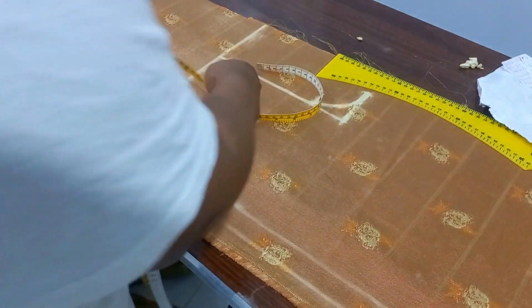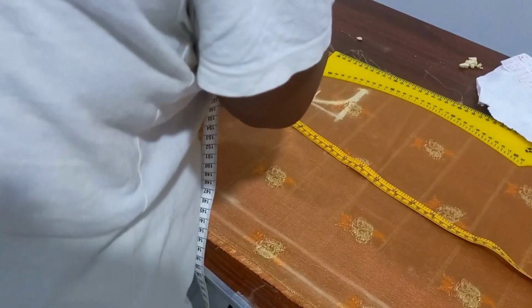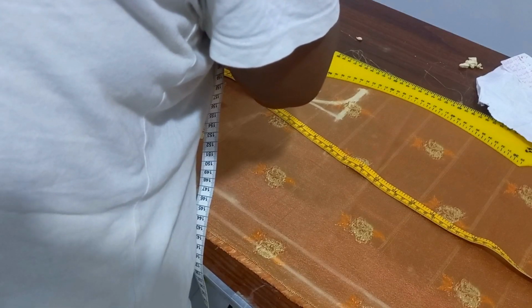If the person is short like me, but at the same time, for adults, from the waist down is usually 20 or 20 to 22. Okay, the 22 is here.